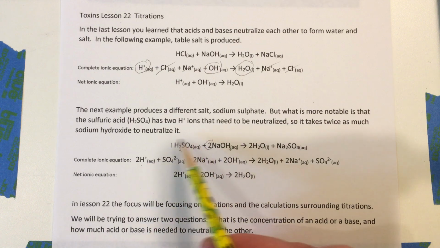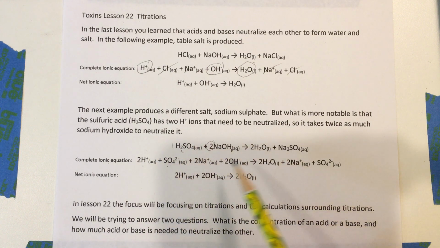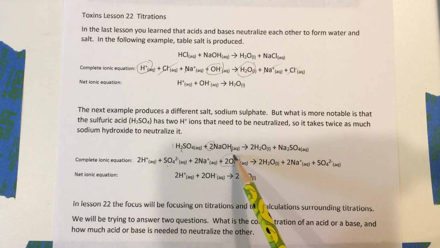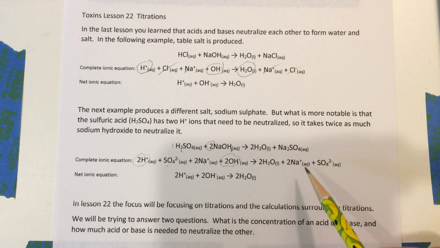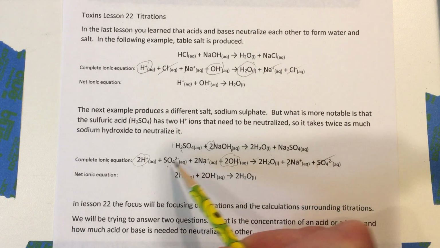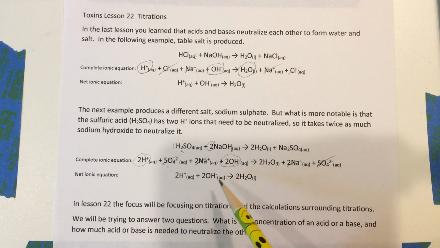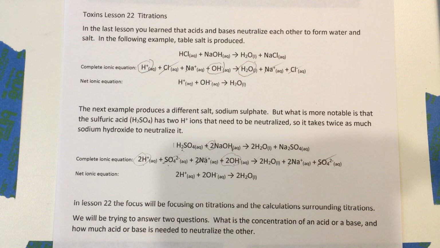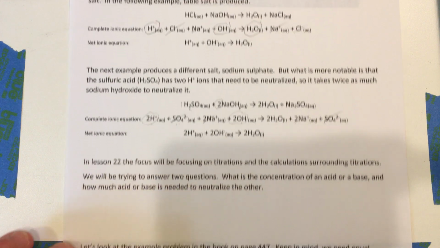The complete ionic equation would look like this. Two hydrogens from the sulfuric acid plus the SO4 2 minus combine with two Na plus and two OH minus to make, in this case, two waters. So two OHs and two H pluses make two waters. And the sodium and sulfate, again, are left over unreacted. So the net ionic equation: two hydrogens plus two hydroxides makes two waters. So that's what's happening in neutralization. The H plus and the OH minus neutralize each other to make water.